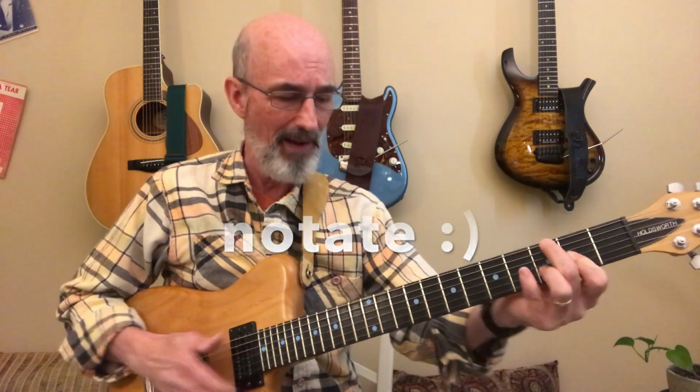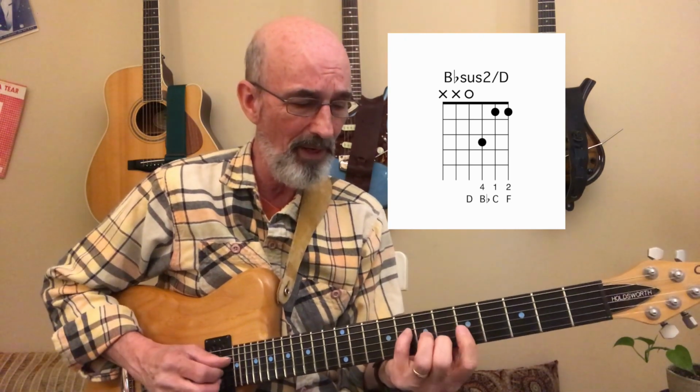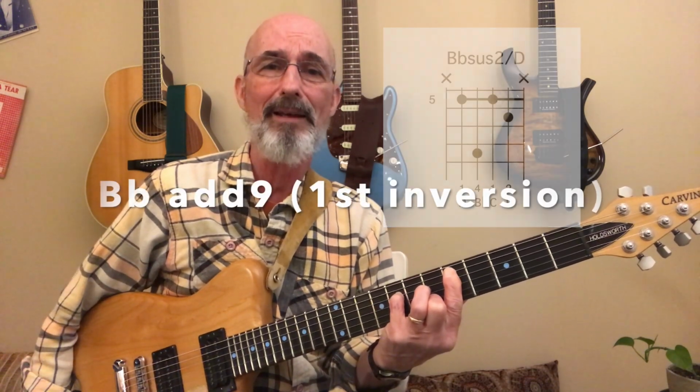You could also play that voicing up here, take your D up here, put a G under it. Sounds beautiful. Another example of that would be to take a B flat 2, which is this chord, B flat sus2, or B flat 2 sometimes called, with a D in the bass. So I hope that makes a little sense. B flat 2 slash D indicates a B flat add 9 in its first inversion.